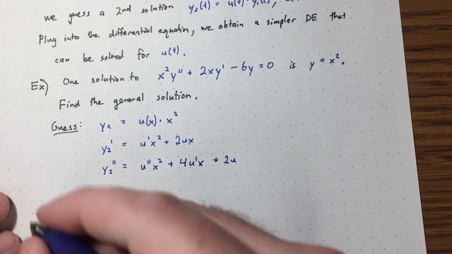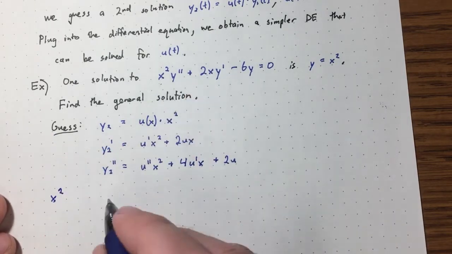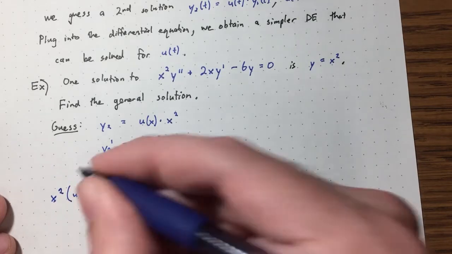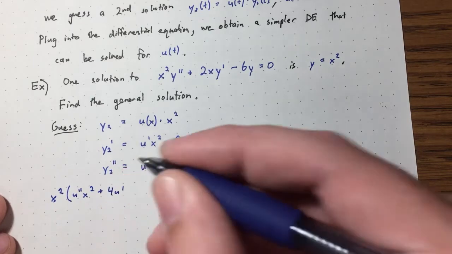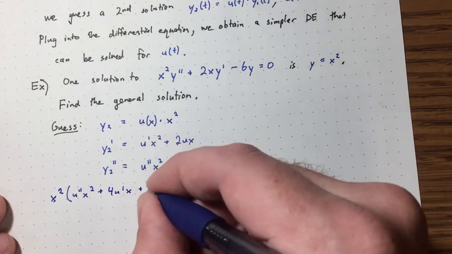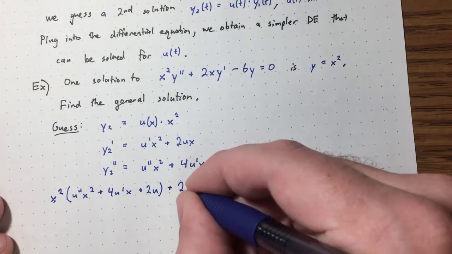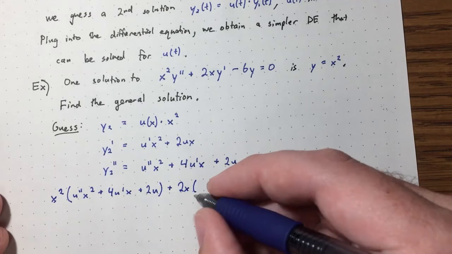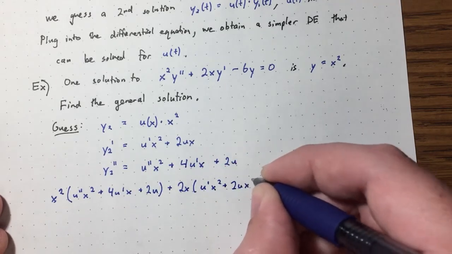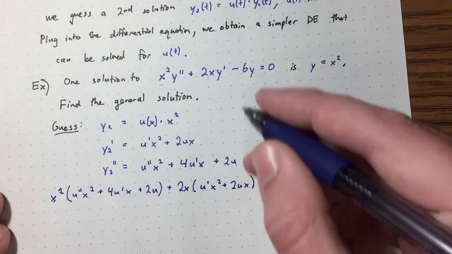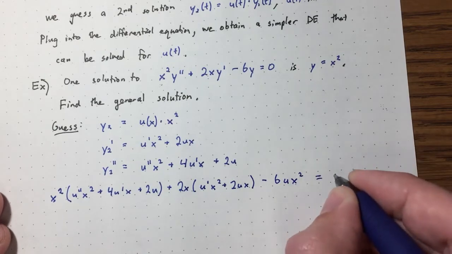Then we plug this all into the differential equation. So x squared times this, plus 2u, plus 2x times y prime, plus minus 6 times u times x squared, that equals 0.